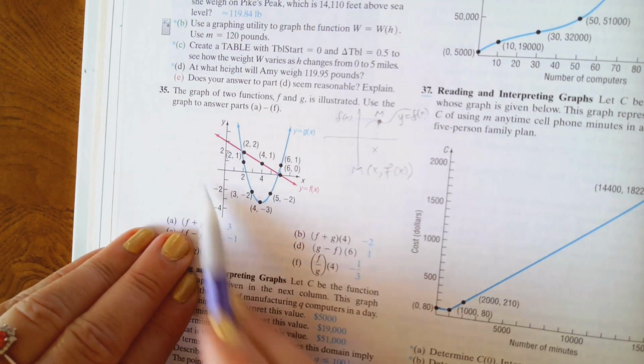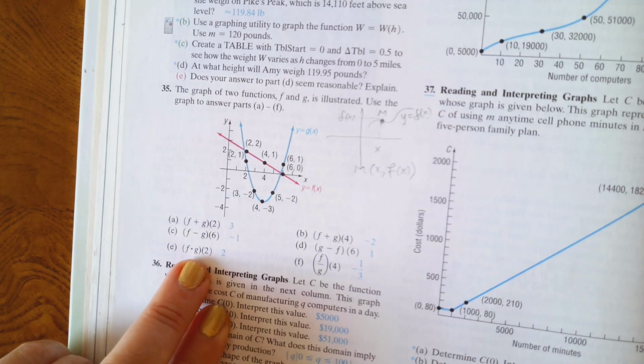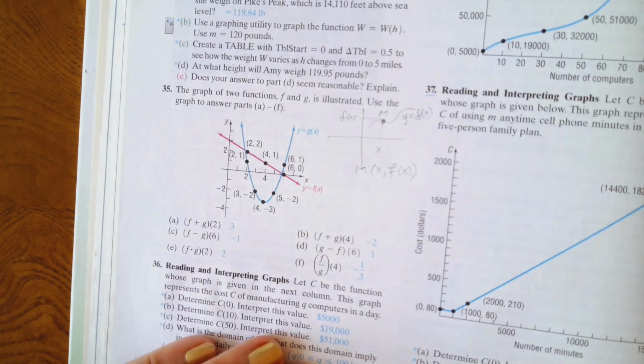Now let's go back to the problem. The problem is asking me to calculate f plus g of 2. So I'm going to come right here.